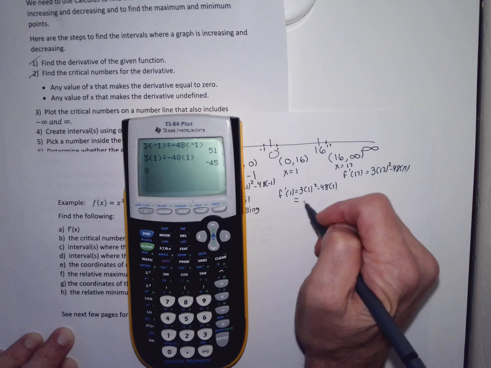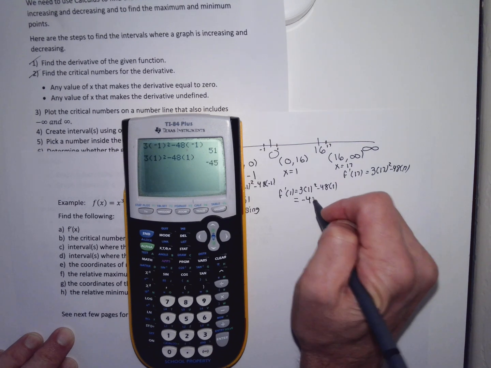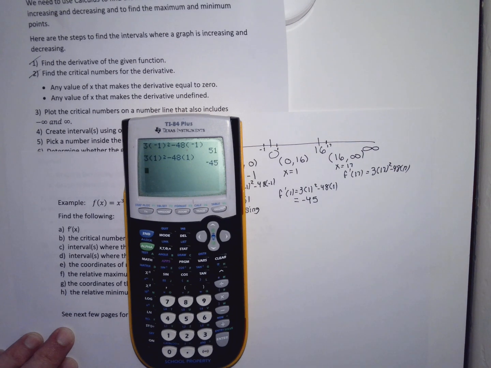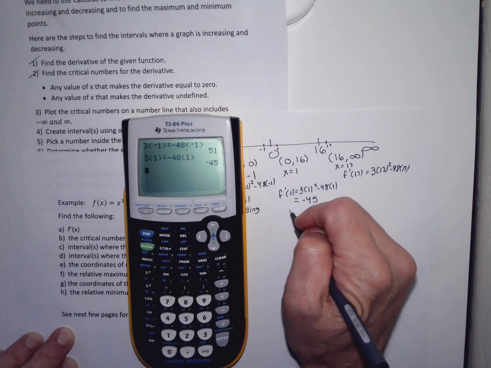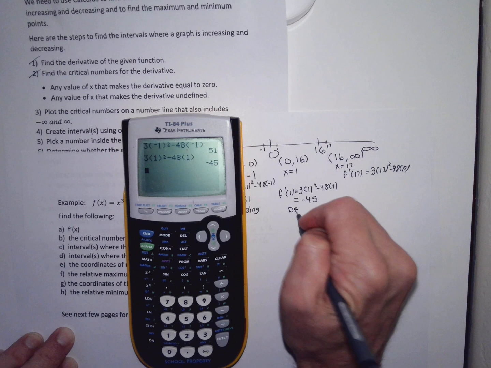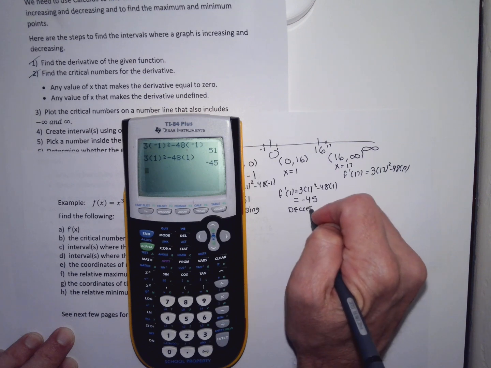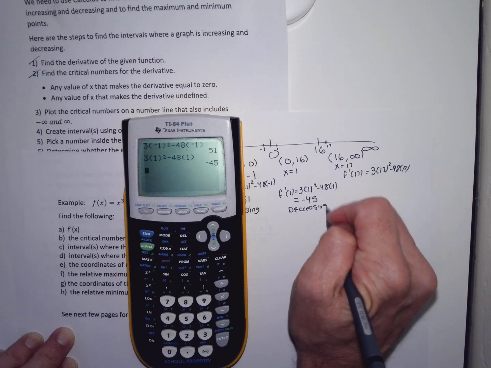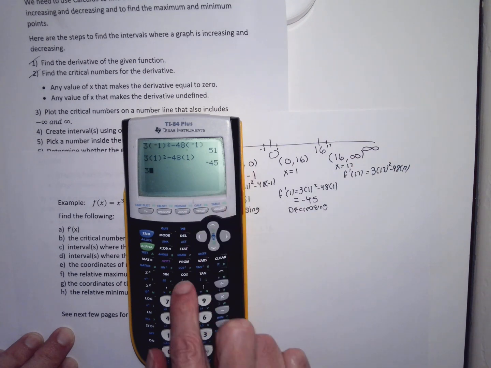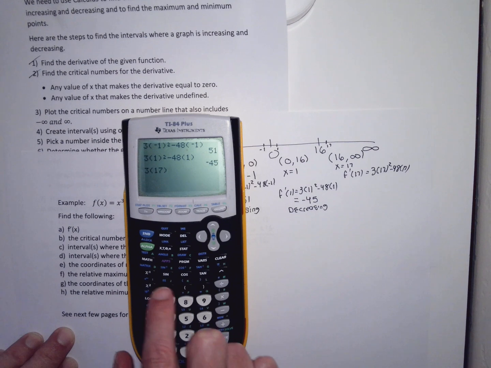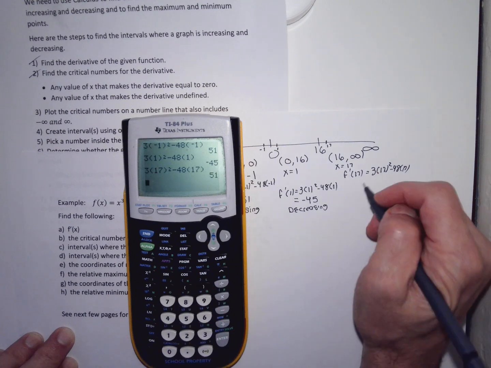So I hit second and enter to bring up the line that I just typed. This tells me when I plug in 1, I get negative 45, which is the slope of the tangent line at that place. Tangent lines that have negative slopes go down. And so in this region, the graph is decreasing. I don't think I could use the second and enter trick so nicely to type 17 in because I have to use the insert key. I'm not good using the insert key. So 3 times 17 squared minus 48 times 17 gives me positive 51 again.